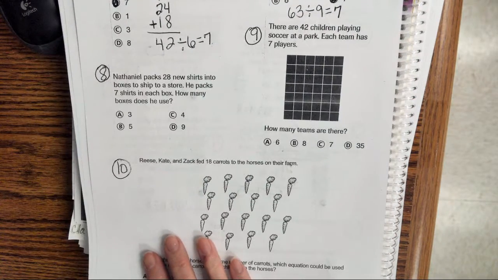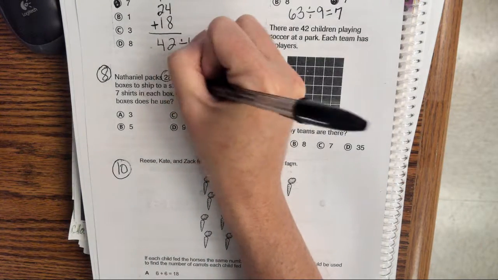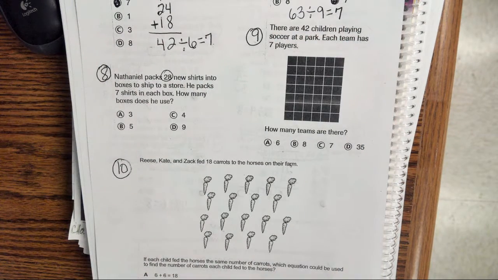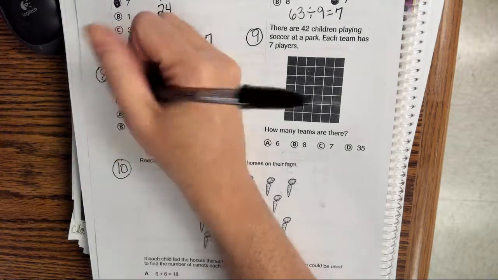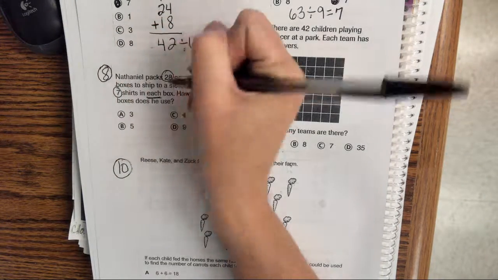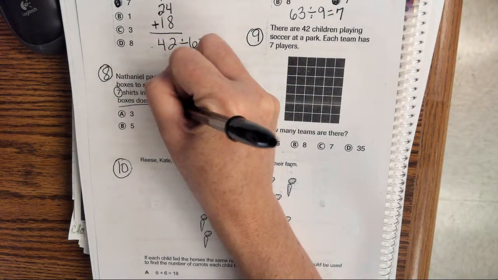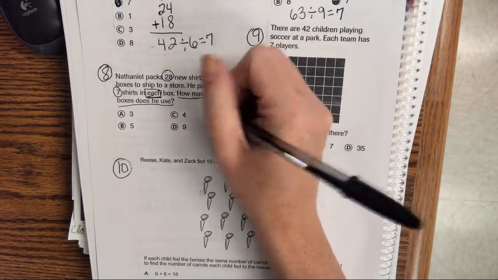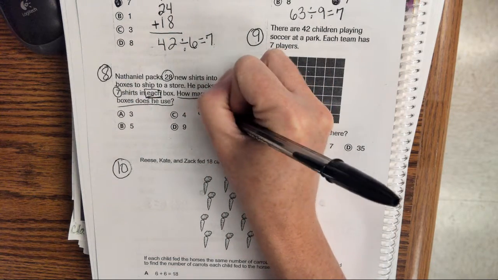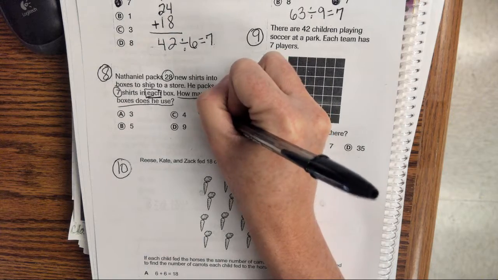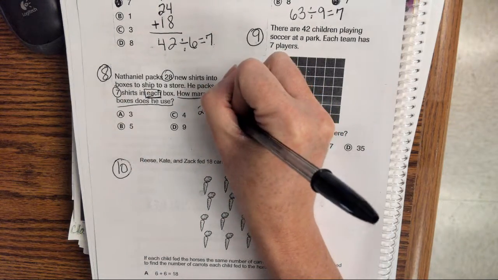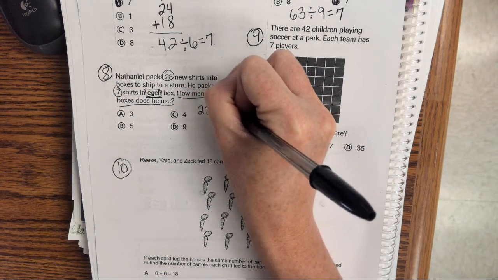Okay, number 8. Nathaniel packs 28 new shirts into boxes to ship to a store. He packed 7 shirts in each box. How many boxes does he use? So we've got 28 shirts, and he's going to divide them up into groups of 7. He's going to put 7 in each box, 7 in each group.